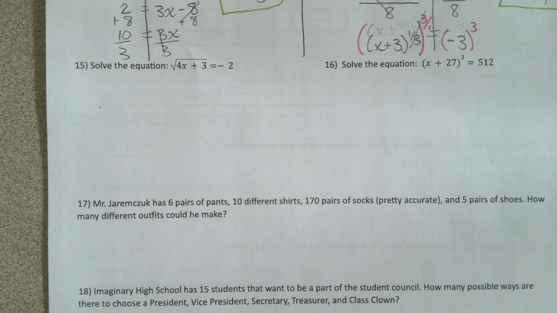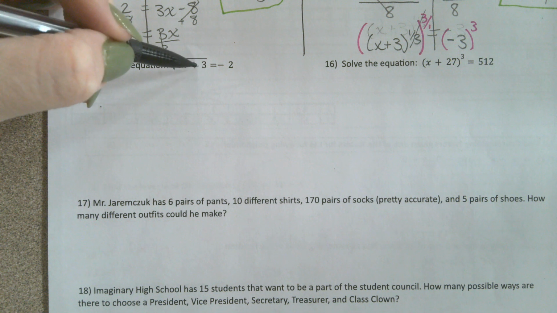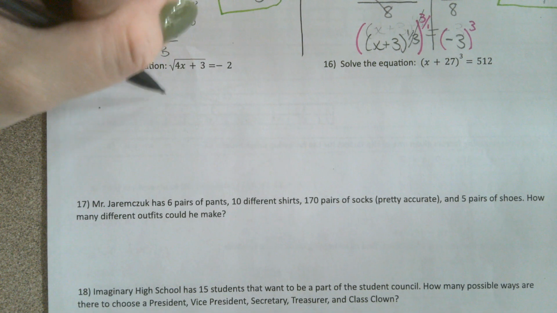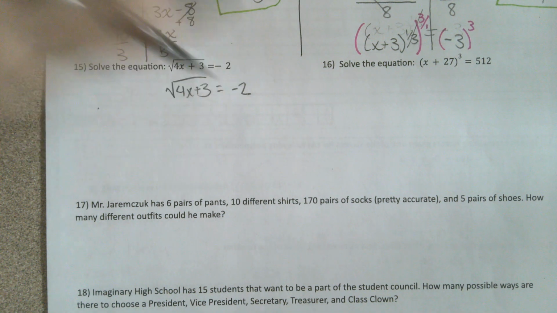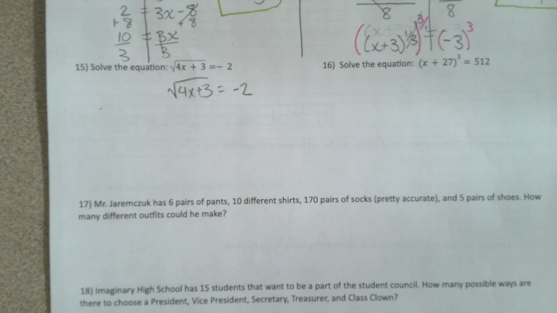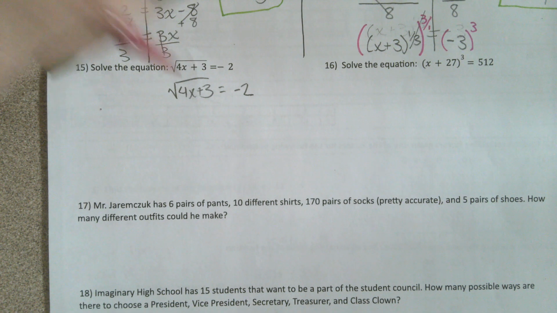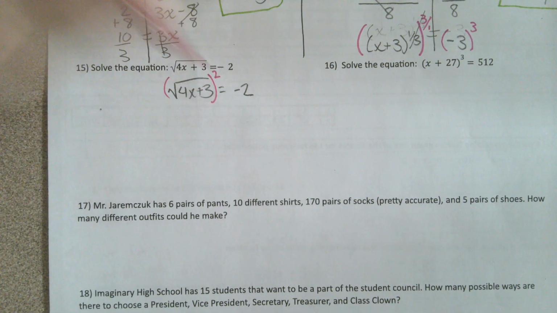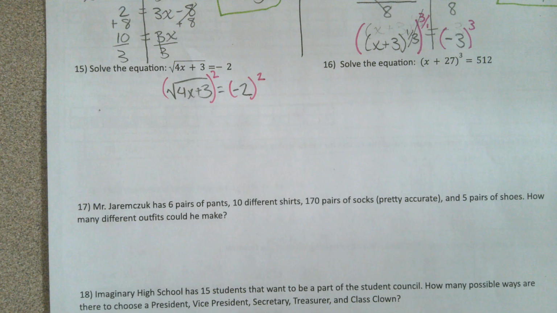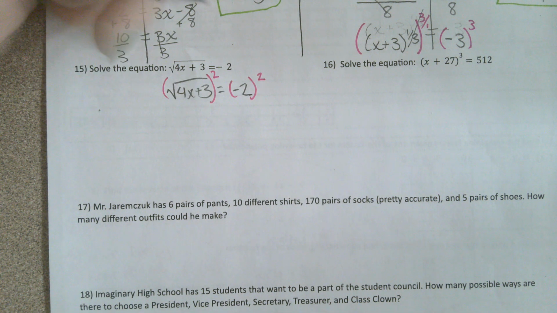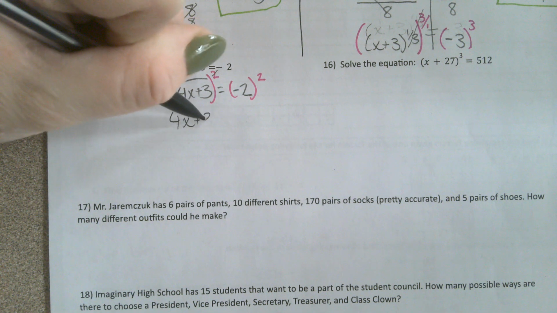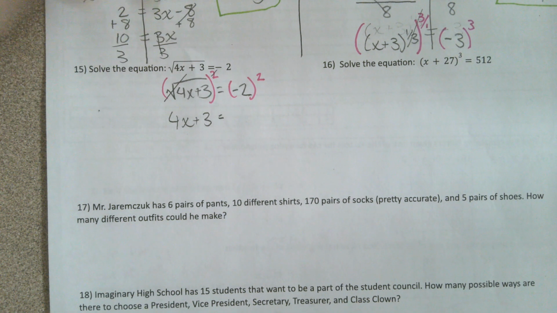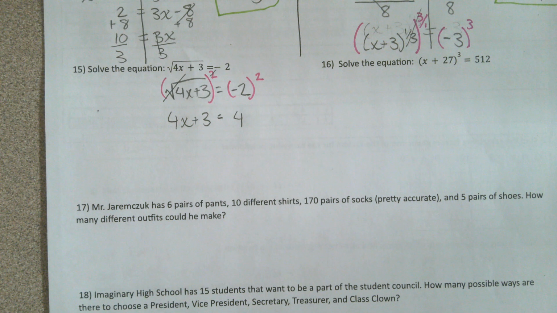2 more of those. Number 15, solve the equation. Square root of 4x plus 3 equals negative 2. So here we have a square root. The way to get rid of that is to square it. Don't forget to do the other side. So the square cancels out with the root, and we're left with 4x plus 3. Negative 2 squared, we've already been over this. This is positive 4.